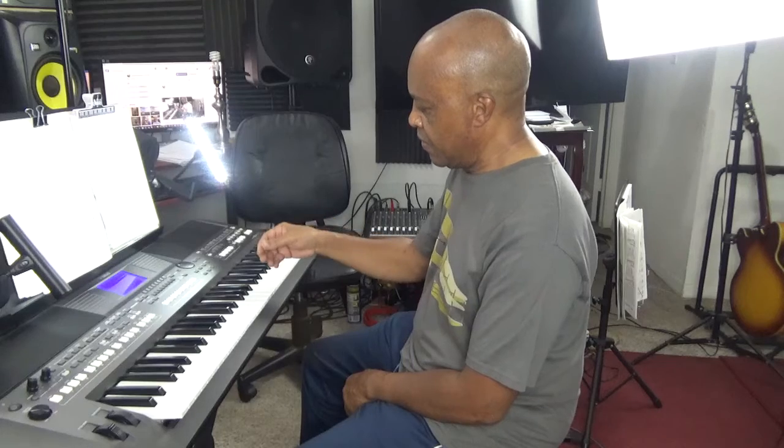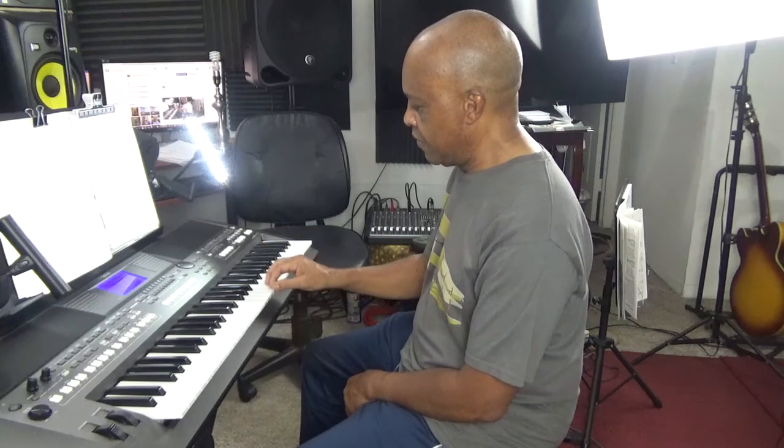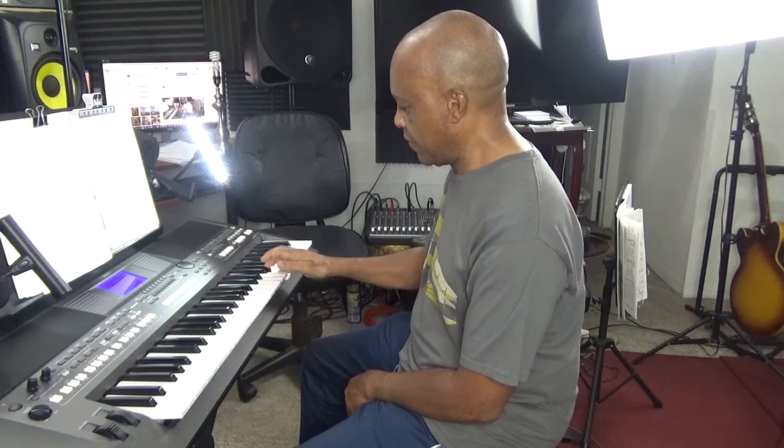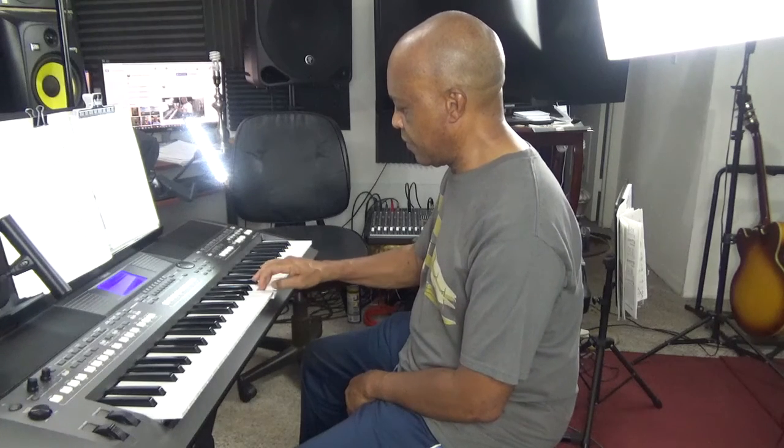Okay, all right. Now let's move on to the fifth, which is G. Okay, we're gonna play G. Let's play the scale. Still playing the notes in the key of C melodic minor scale.